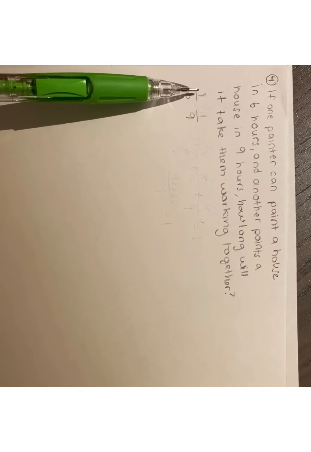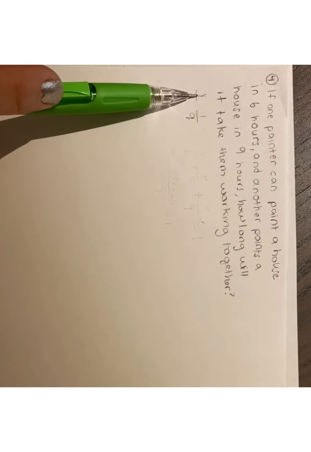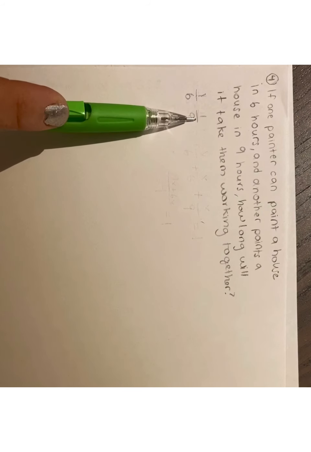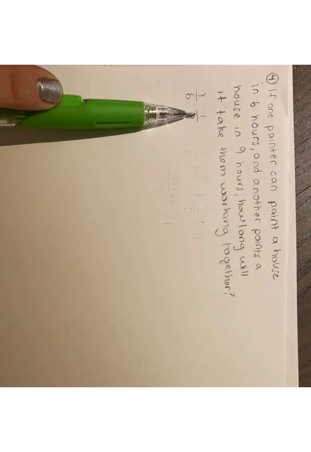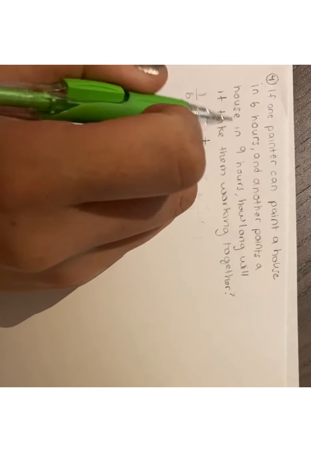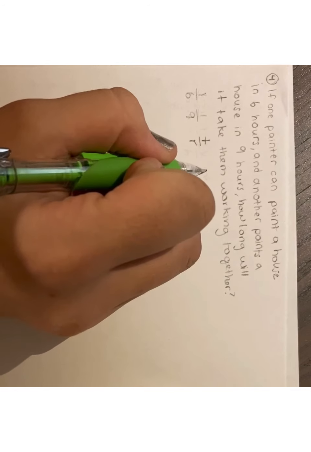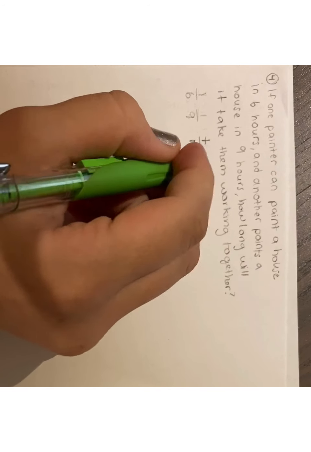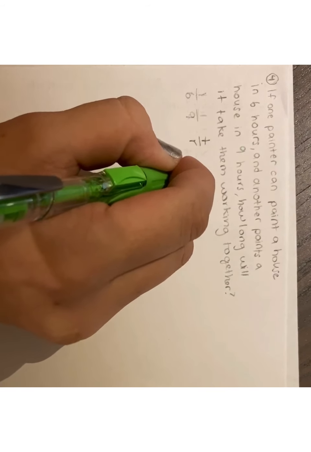So one painter takes 6 hours to paint a house, so his rate is 1/6 of the house per hour. Another takes 9 hours to paint the house, so it's 1/9 of the house per hour. We could assume they're working at the same time, so their amount of time is x hours. So we're going to set up a time over rate equation. So painter 1 works for x hours at 1/6 of the whole job per hour. So it's going to be x over 6.